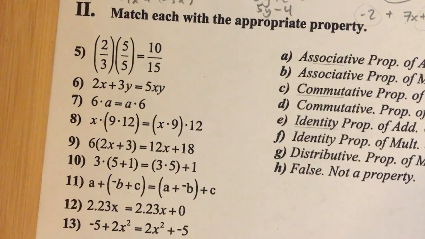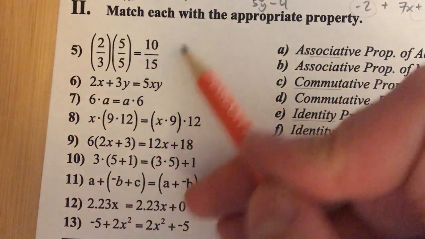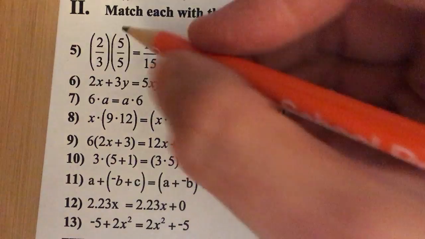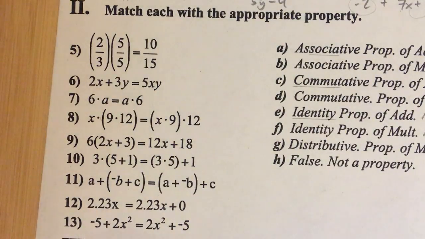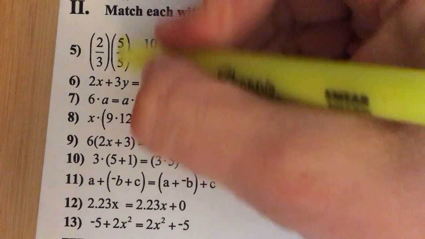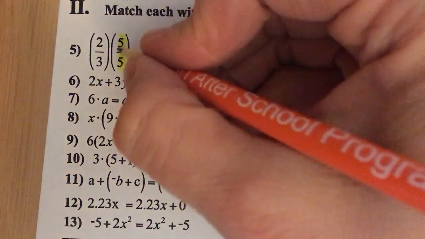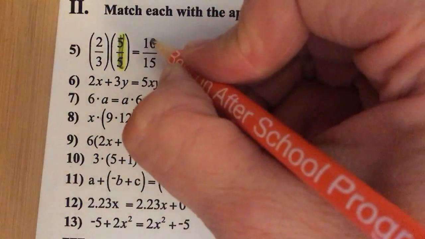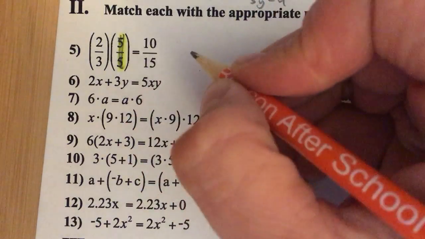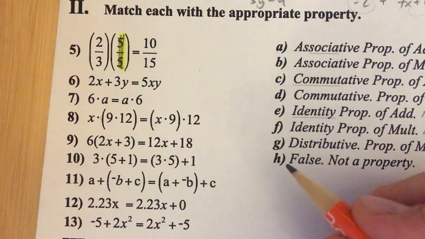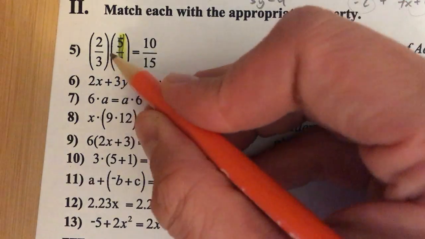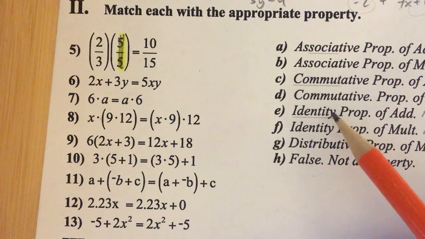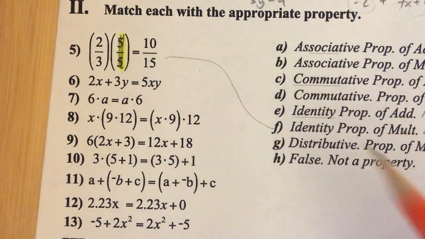So as we look at these, you're trying to look at what's the key piece going on here. And this one's a little confusing. But this 5 over 5 is essentially the number 1. So if I write this as the number 1 here, something times 1. Now you say, well, it didn't give me 2/3 back. It gave me 10/15 back. But this is equivalent to 2/3, right? So multiplying by 1 essentially changed how the problem looked, but it didn't actually change the value. So this one is going to connect to over here. Let's see, identity property of multiplication. So this is going to be F right here.